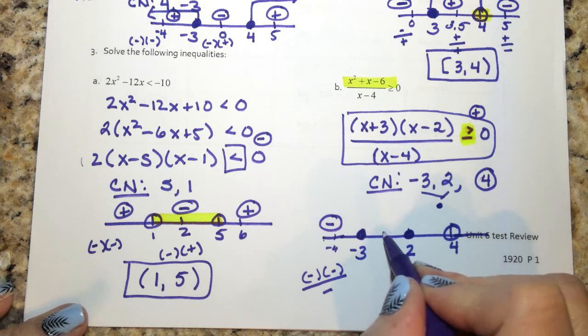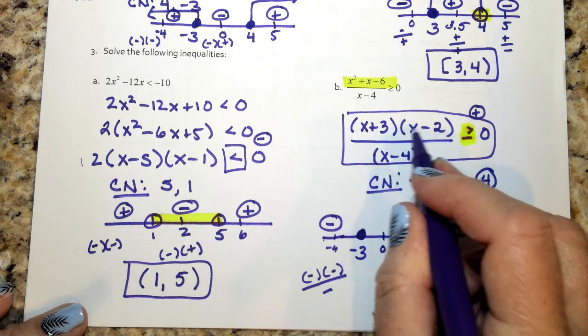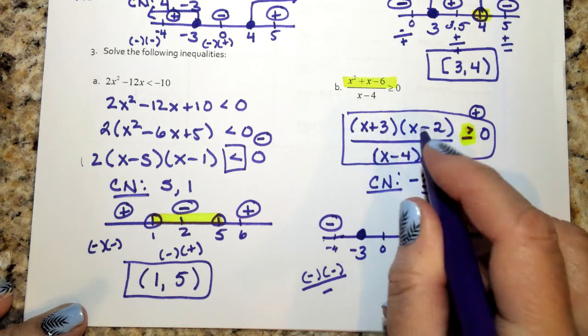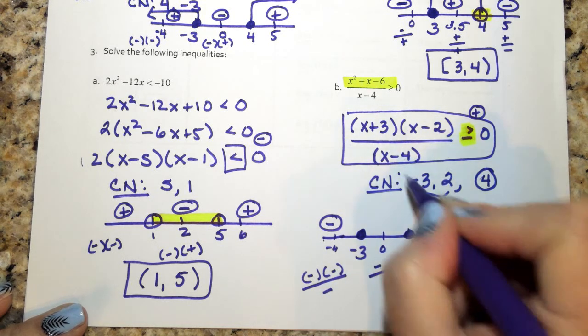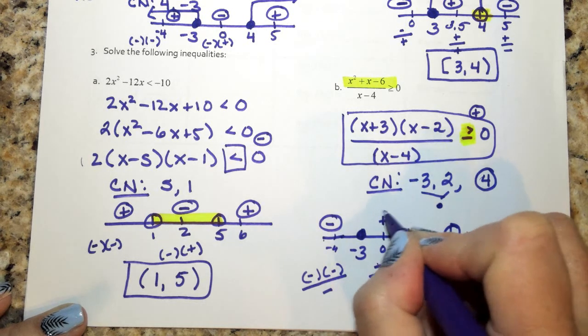Plug in a number between negative 3 and 2, I'll plug in 0. 0 plus 3 is positive. 0 minus 2 is negative. So a positive times a negative is a negative. Over 0 minus 4, which is a negative, and a negative divided by a negative is going to give me a positive.